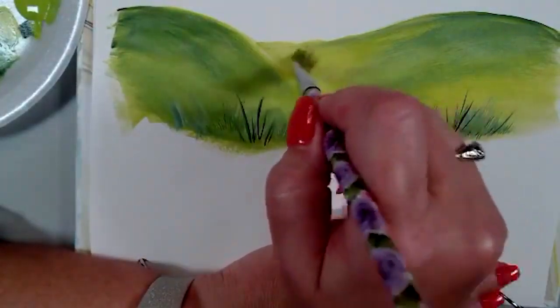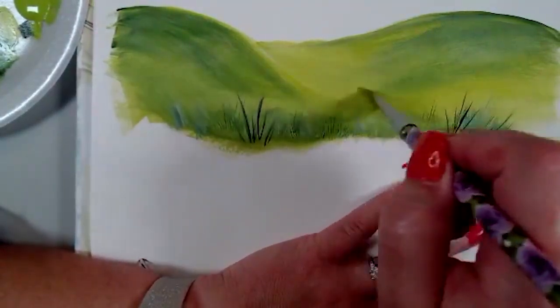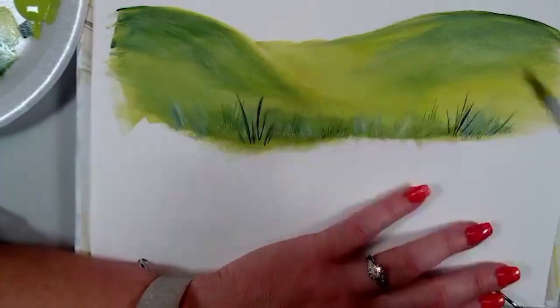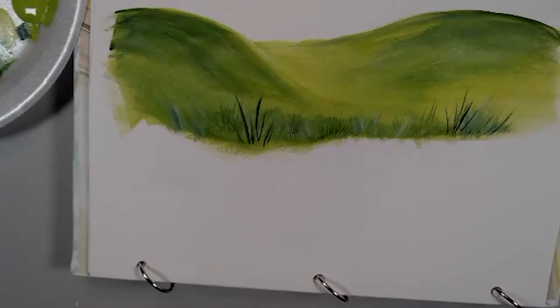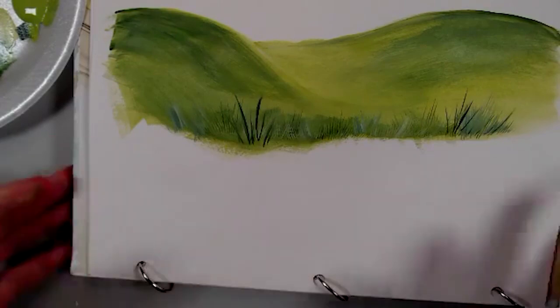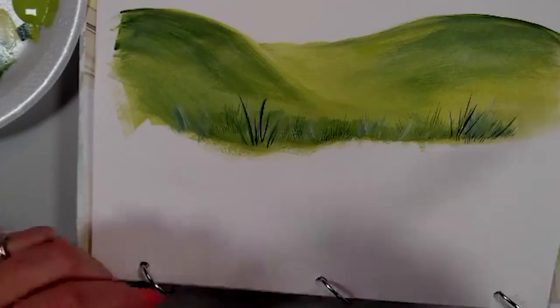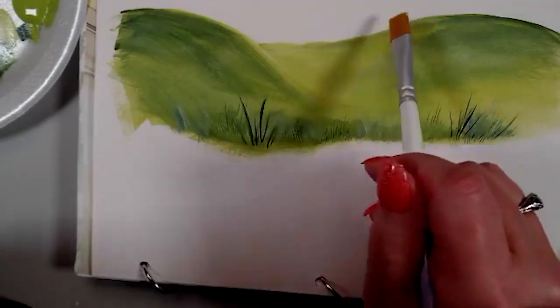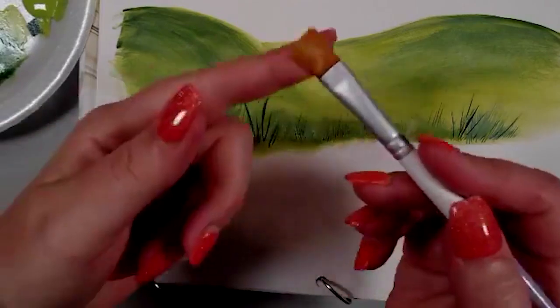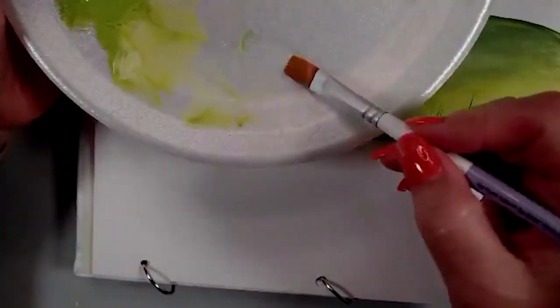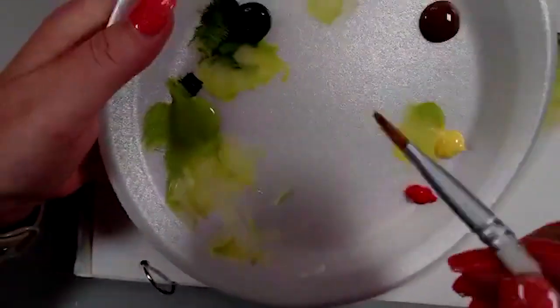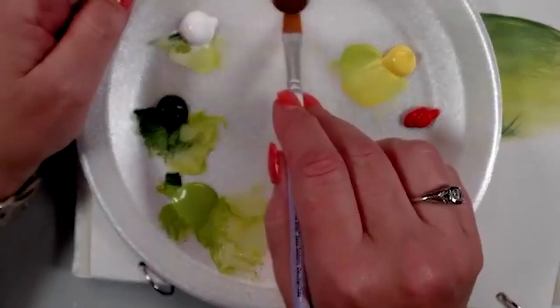Little bits of yellow and white in here, bringing that back out so that if I lost it, I can put it back. Okay, so now what I want to do, a couple of things. I want to show you how I got those flowers in the back, but before I do that, let's add some trees maybe peeping up around the back side of this. So I've got my 12 flat. I'm going to get that damp. I'm going to load it with floating medium again.